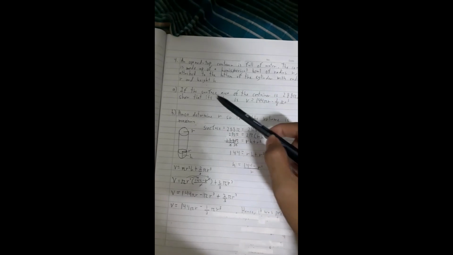If the surface area of the container is 288 pi cm², (a) show that its volume is V equals 144 pi r minus 1/3 pi r³, and (b) hence determine r so that the volume is maximum.